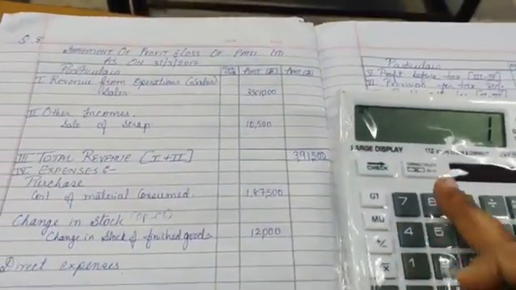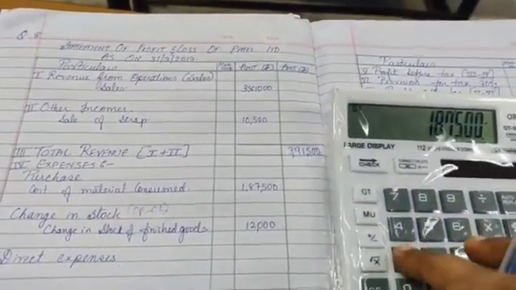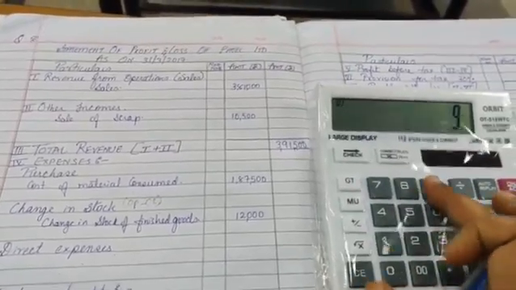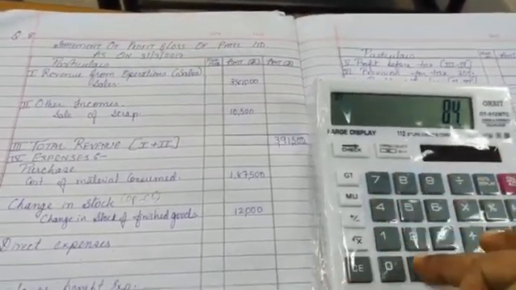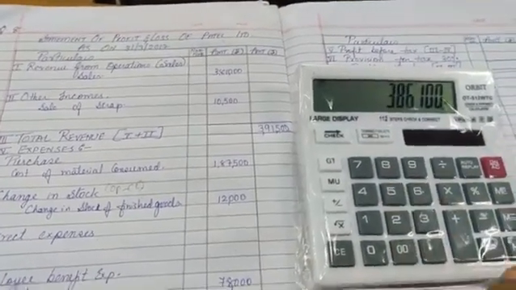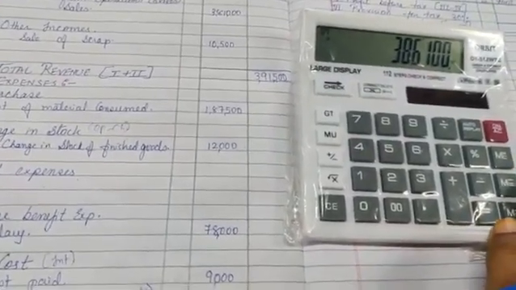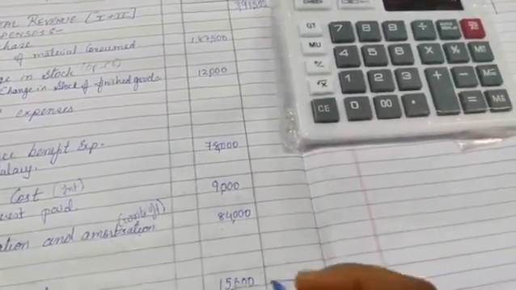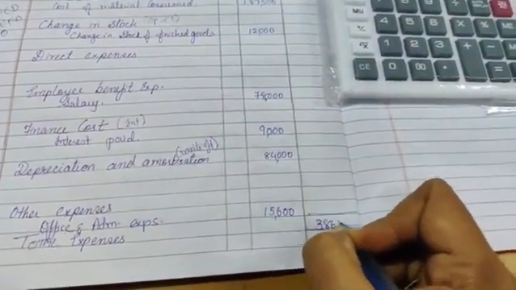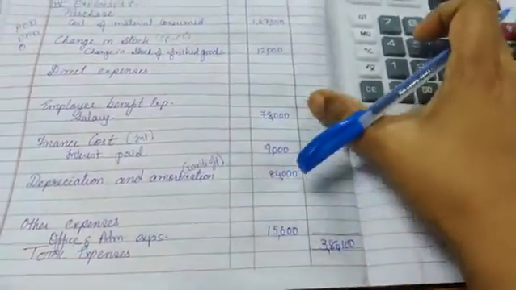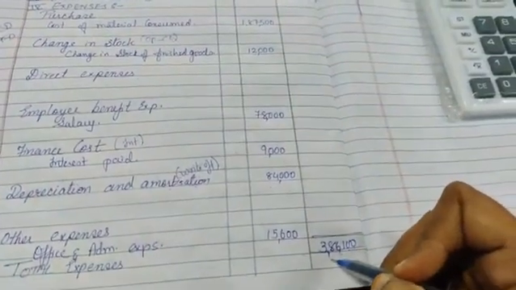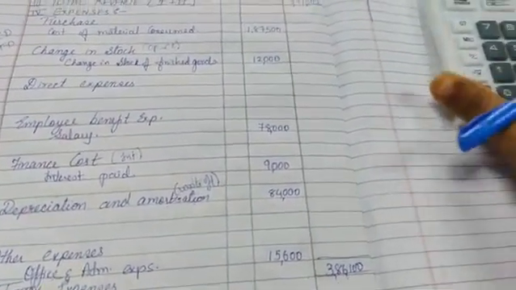See, first is 1,87,500 plus 12,000 plus 78,000 plus 9,000 plus 84,000 plus 15,600. Clear? The total is coming to 3,86,100. So I will write down here in front of total expenses 3,86,100. Now from this 3,91,500 you will deduct this 3,86,100. Clear?